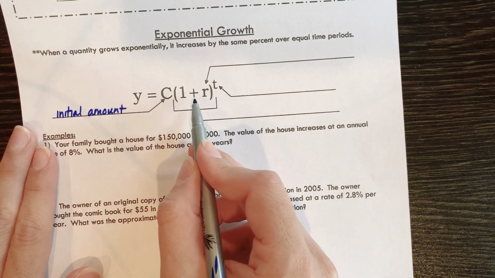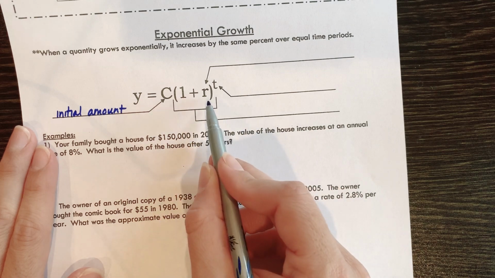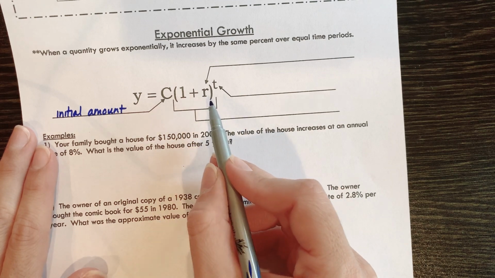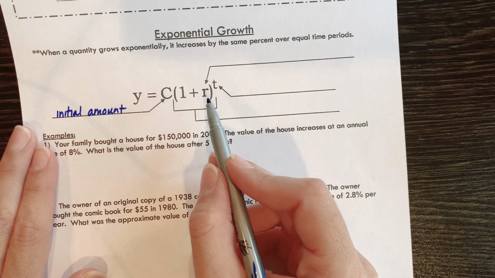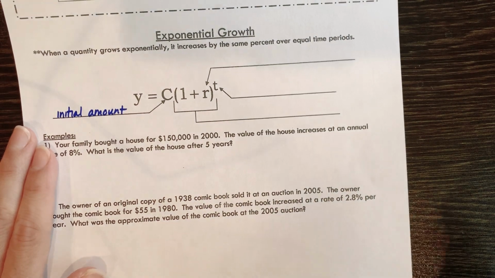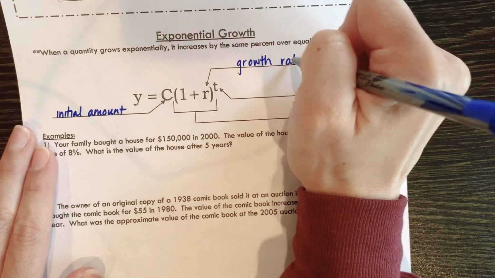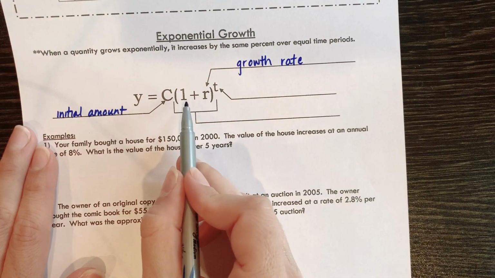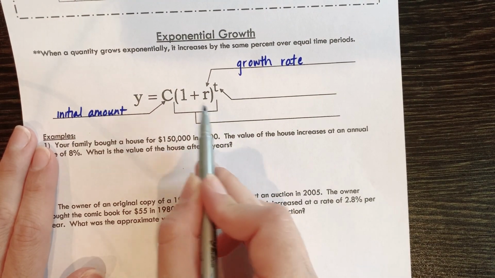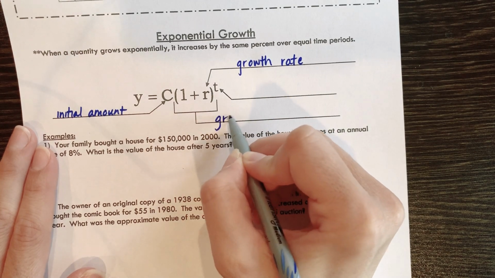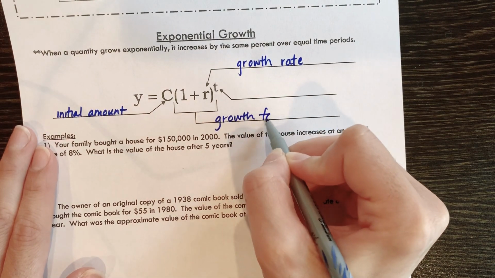If it's growth, it's a plus, okay? R, just your value R, is your growth rate, the rate at which it's growing. So when you combine that with the 1, this entire value, this 1 plus R, is known as your growth factor.